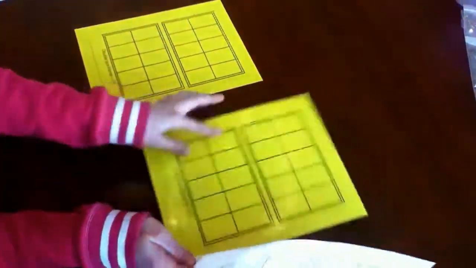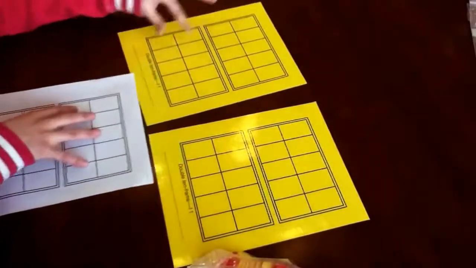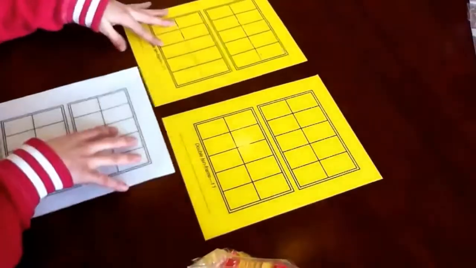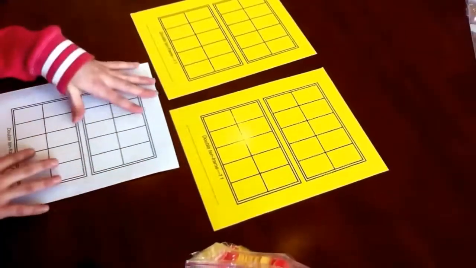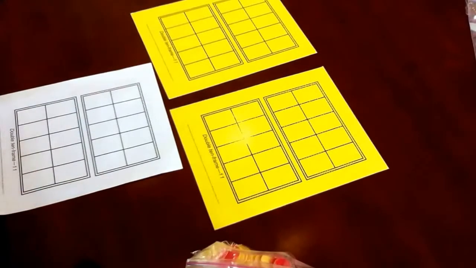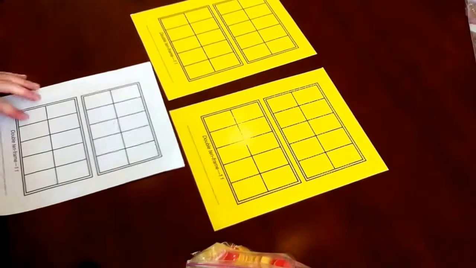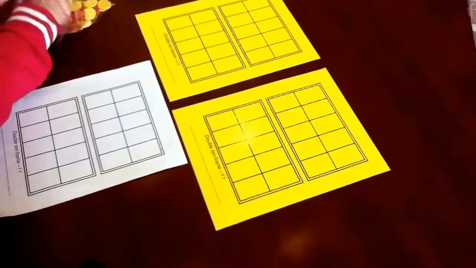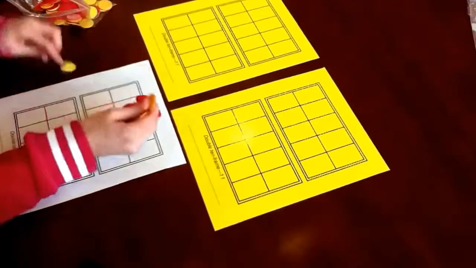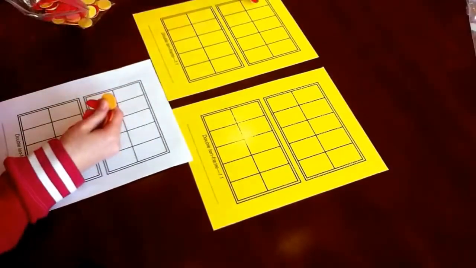Okay, so I'm going to use these 10 frames. They're the exact same, except there's just 2 on one page, so that we don't have to use as many pages. So our problem again is, if I had 38 pieces of paper and then added 14 more, how many pieces of paper would I have in all? Just like the other problem. So we're first going to need 38. So let's use our counters to add 38.